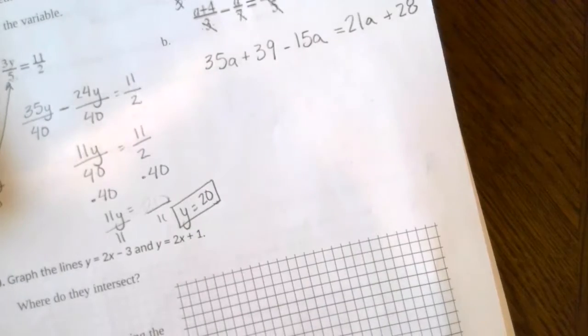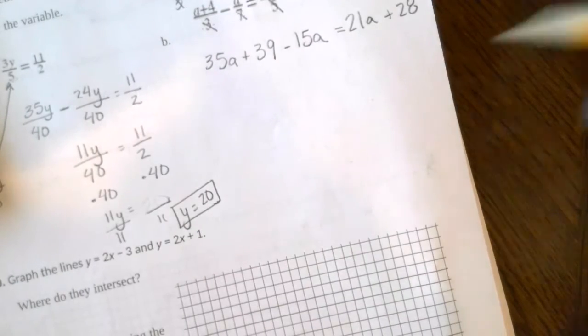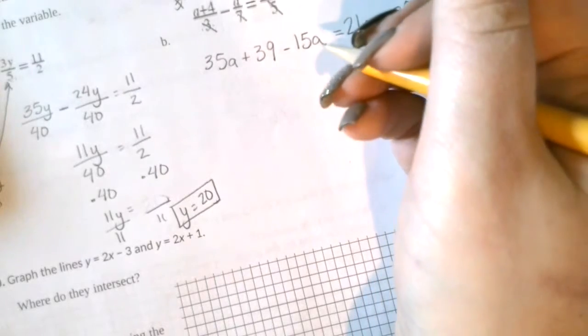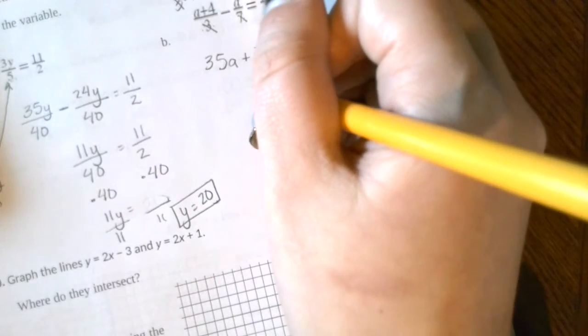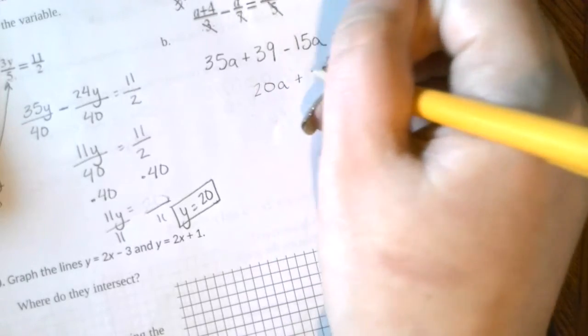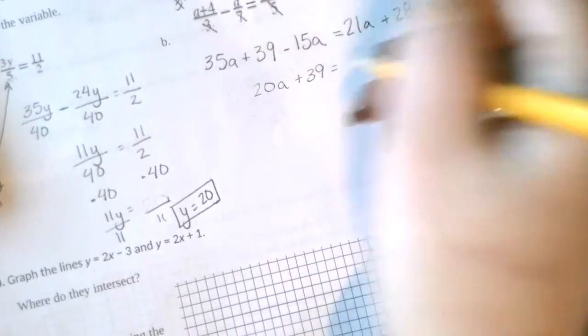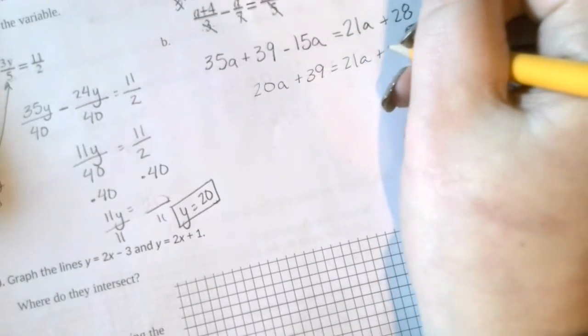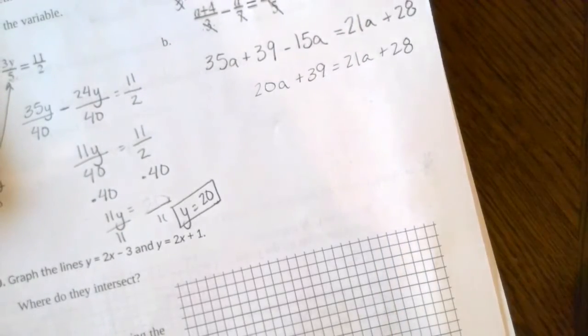Now we need to combine some of our like terms. So I can see I have a's on the left side that I can combine. So when I take 35a minus 15a and I subtract those numbers, I get 20a. Plus 39, can't do any combining there just yet. And then 21a plus 28. Can't combine anything on the right side.